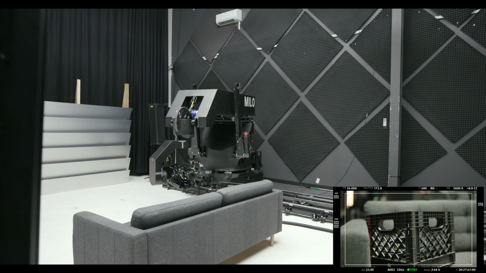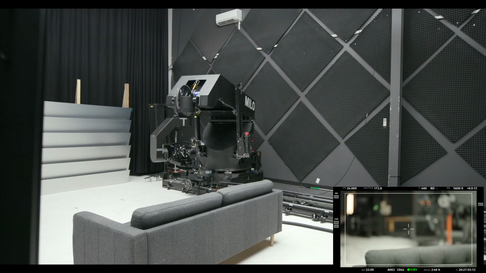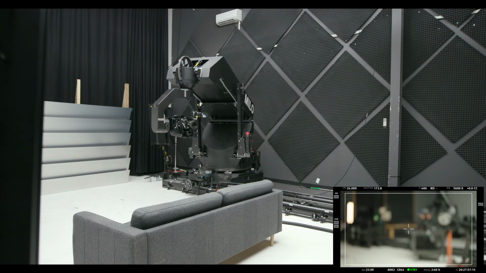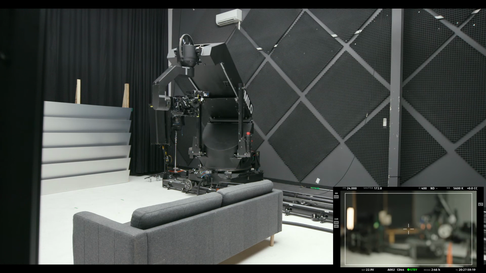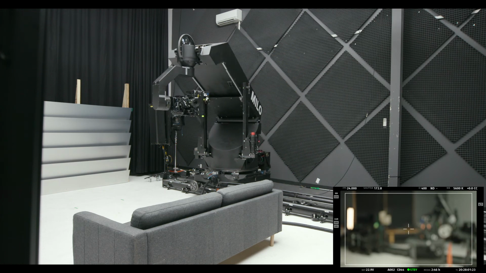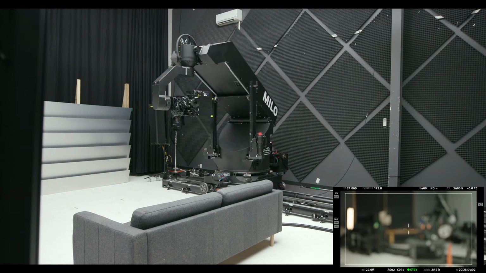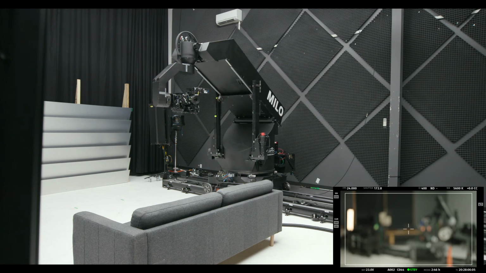And then we'll program one more move where we go kind of up and over. So we're going to lift this thing up. Bring the track back. Lift it up some more, as much as we can.